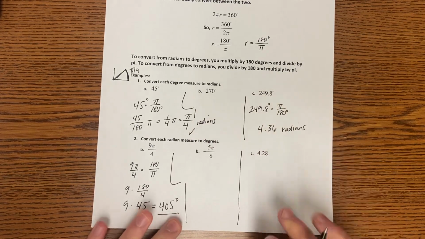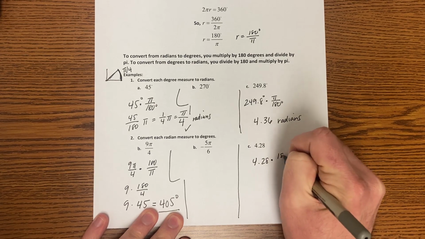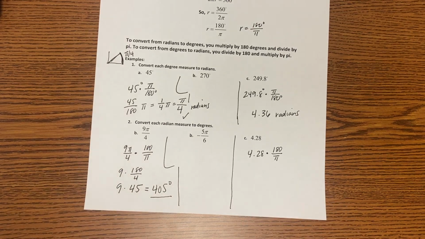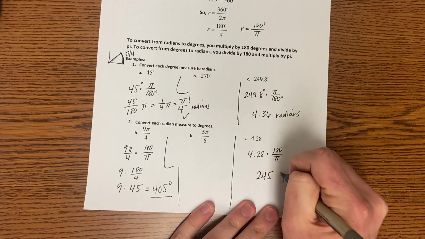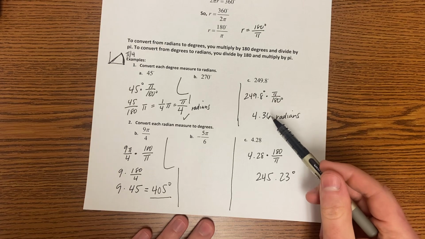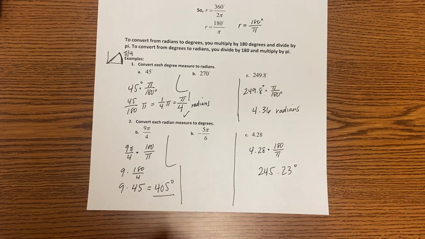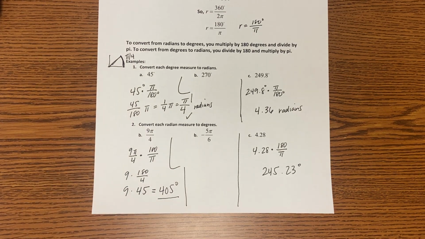And again, if it's one you toss in the calculator, you still do the same thing. 4.28 times 180 over pi. Again, this is going to require a decimal approximation. So 4.28 times 180 divided by pi is 245.23 degrees, which is kind of similar to this one. This 4.28 is a little bit less than the 4.36, and correspondingly, this angle is slightly smaller than the 249.8 from C on the first problem.